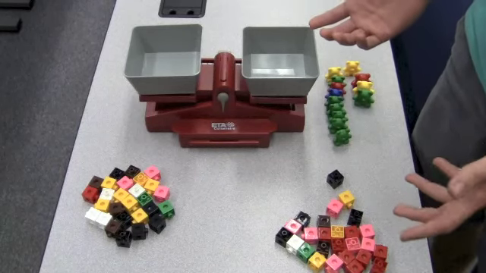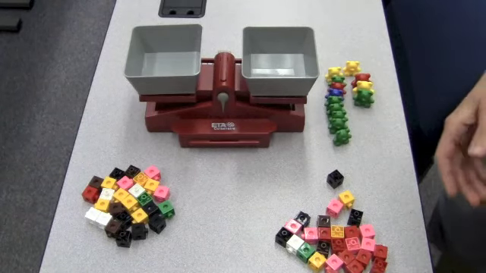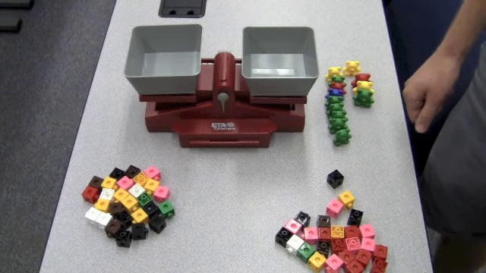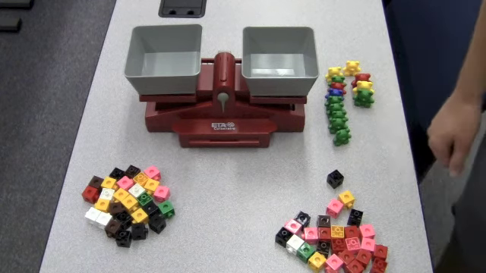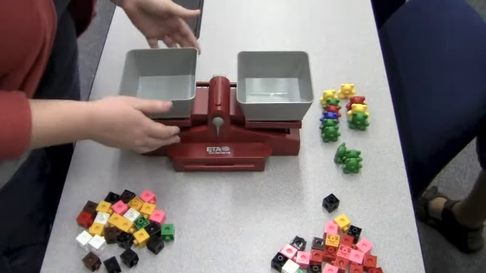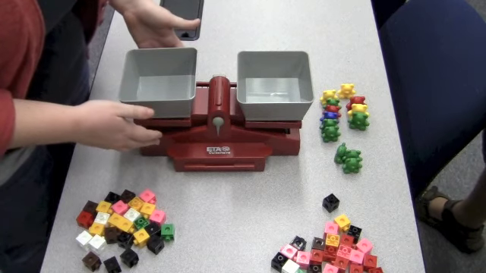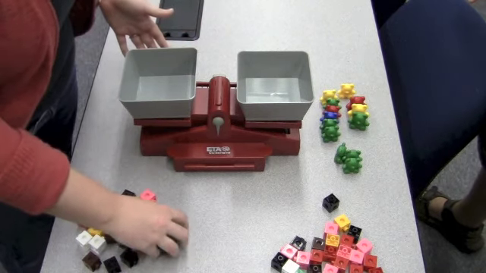20 nickels is $1, and 100 pennies is $1. I don't know.